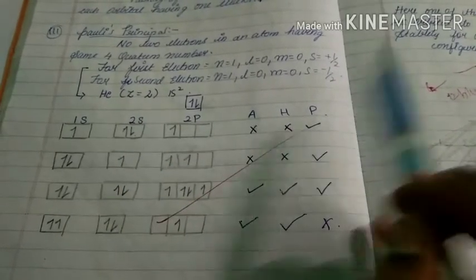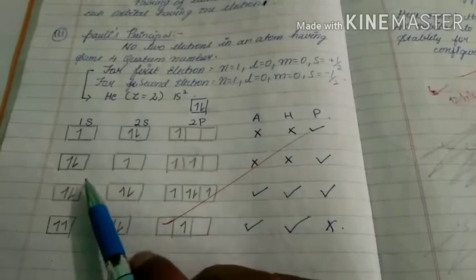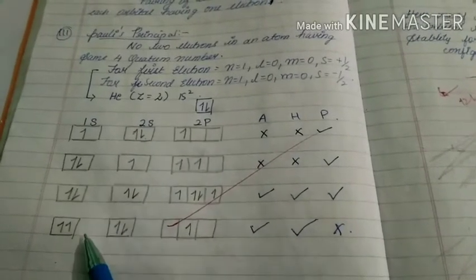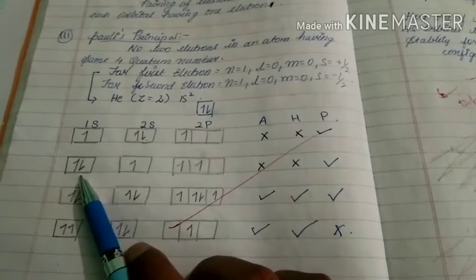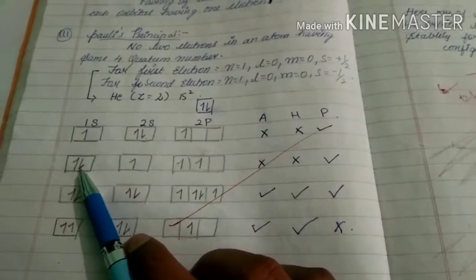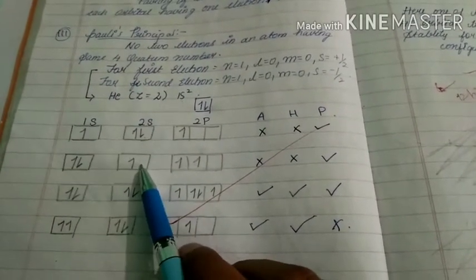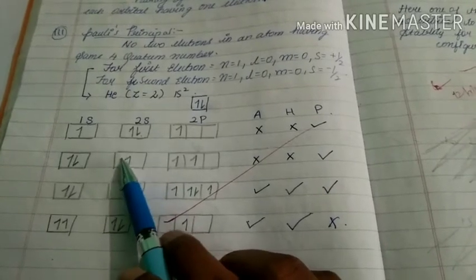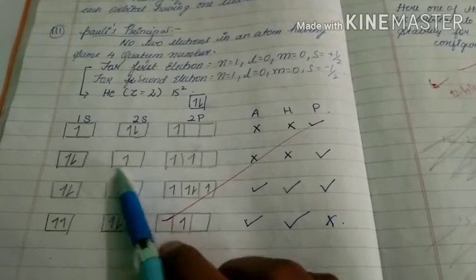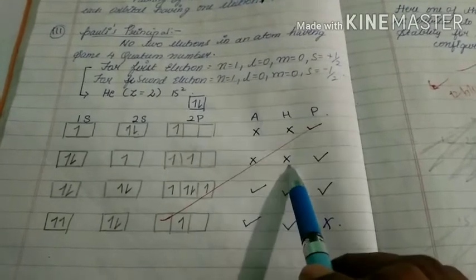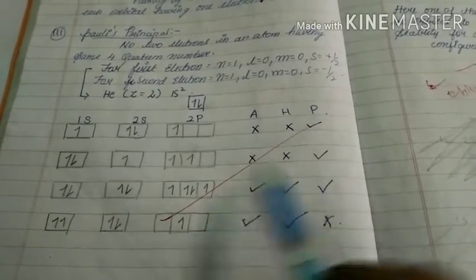So that it obeys Pauli's. Next, here, second example: 1s is completely filled, 2s only one electron is there. Actually 2s has a maximum capacity of 2 electrons, but only one electron is there. So that Aufbau and Hund's both are not obeyed, but Pauli's is obeyed.